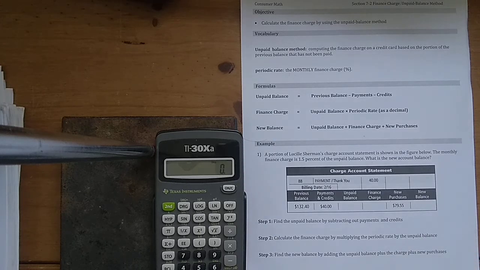Okay, hello everyone. Today, in our unit about credit cards, let me go back to last time actually. Last time we talked about how to calculate your account balance. Today we're going to talk about how to calculate or predict what your finance charge should be, using a method called the unpaid balance method.